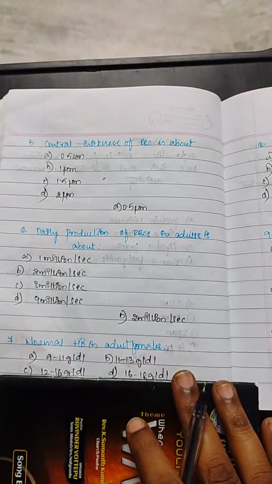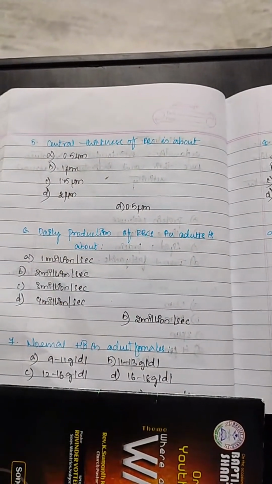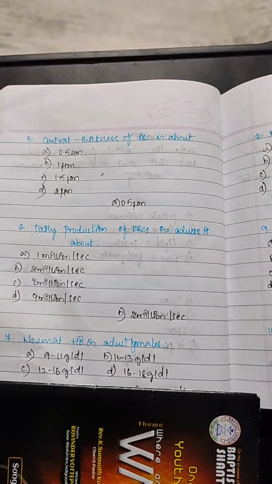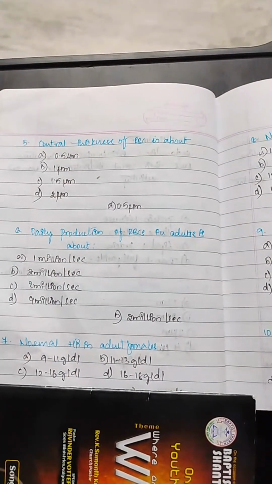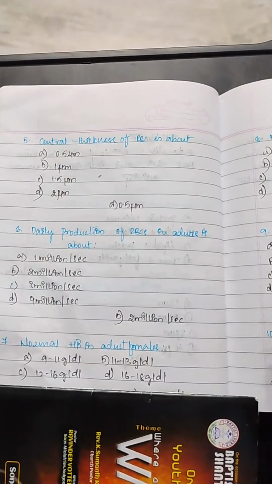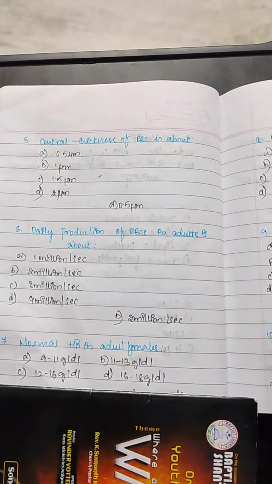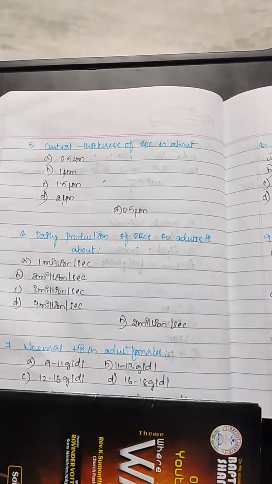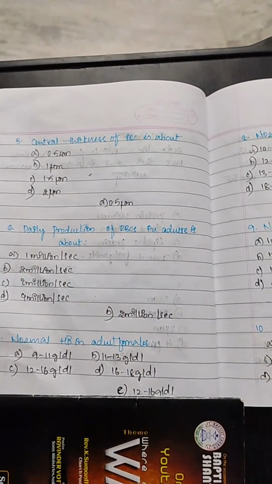Then next question, normal HB level in adult female: option A, 9 to 11 grams per deciliter; option B, 11 to 13 grams per deciliter; option C, 12 to 16 grams per deciliter; and option D, 16 to 18 grams per deciliter. And the answer is C, 12 to 16 grams per deciliter.